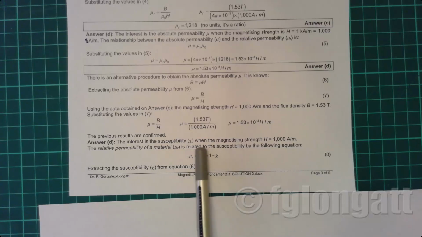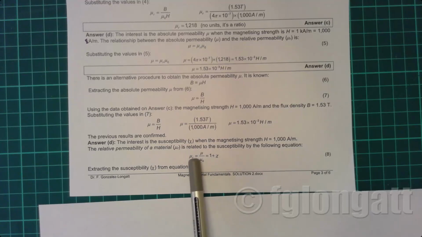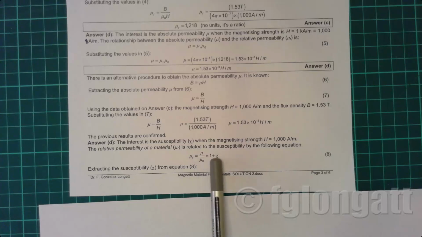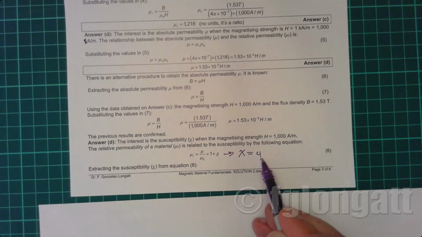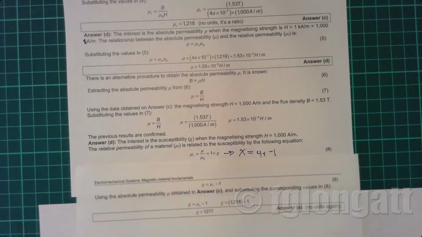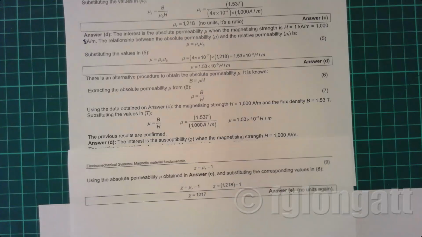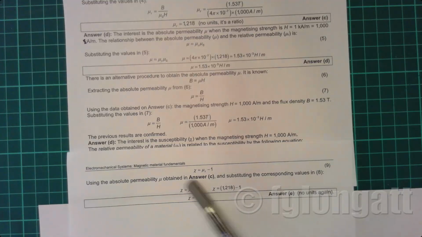I remember that I introduced this equation during classes. And from here, we can extract it. It's very simple. You can see that the susceptibility will be the relative permeability minus 1. So extracting from that equation, I can obtain here the susceptibility.